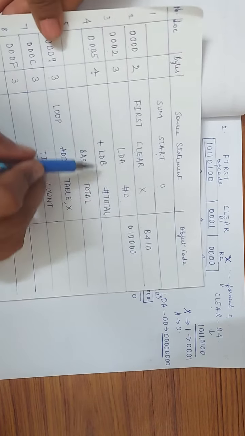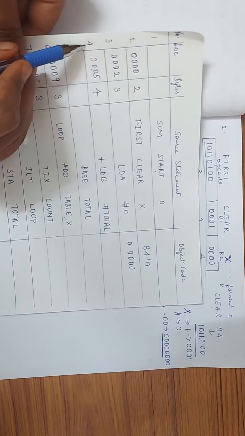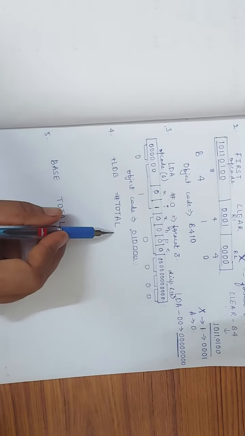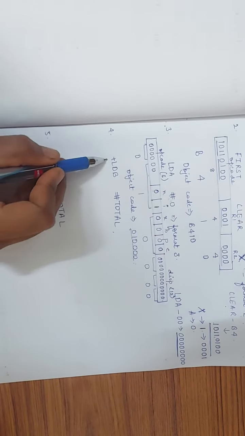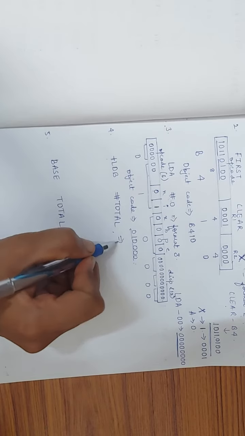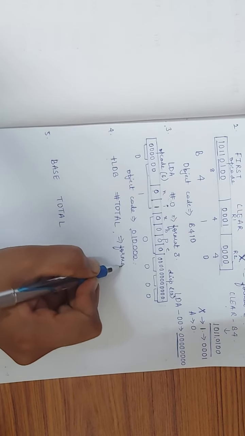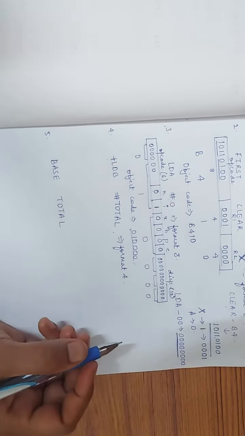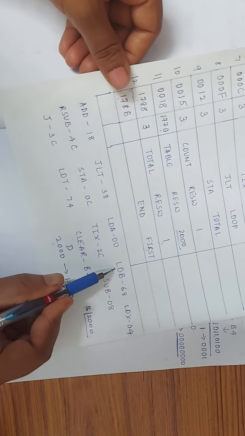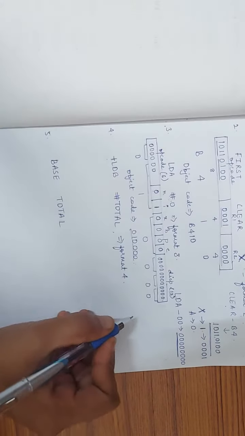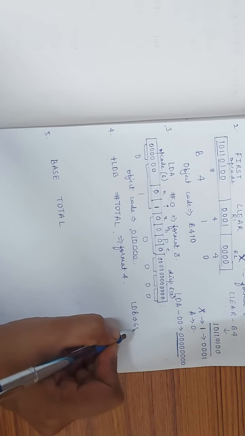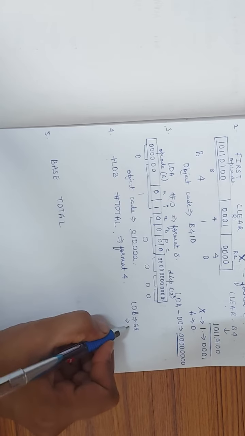We'll move on to the next statement, line 4, plus LDB hash total. Since there is a plus over here, it is a format 4 instruction. Okay, what is the value for this mnemonic LDB? It is 68. Okay, the mnemonic value is 68. How do we represent it in bit format?